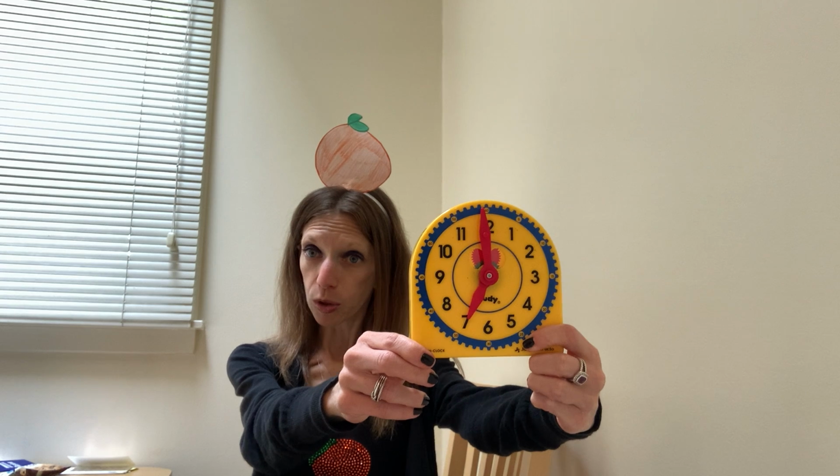Alright, so today we're going to be working with time. We're going to be working with elapsed time. That shows the passage of time. I'm going to be using my clock when we do our Google Meets, but you're also going to be doing your work using a number line. Or if you want, you can make a paper plate clock.